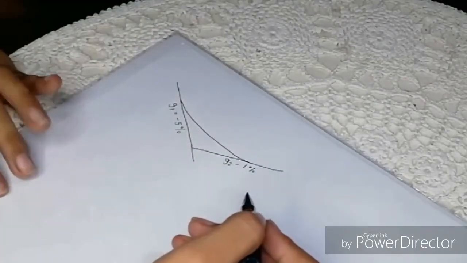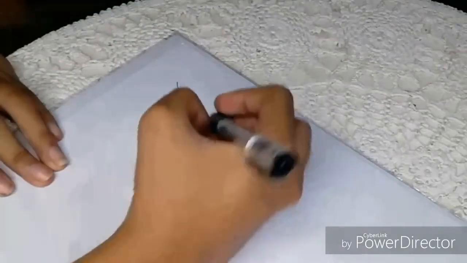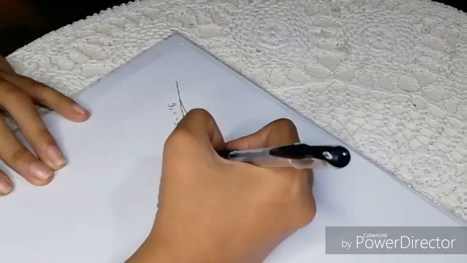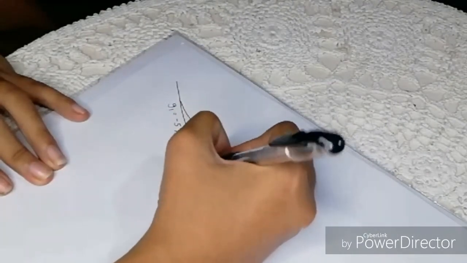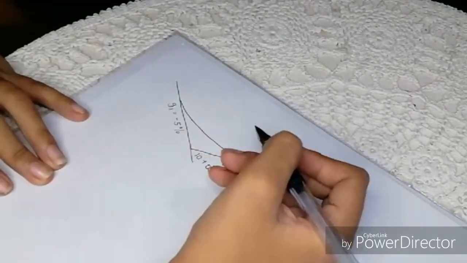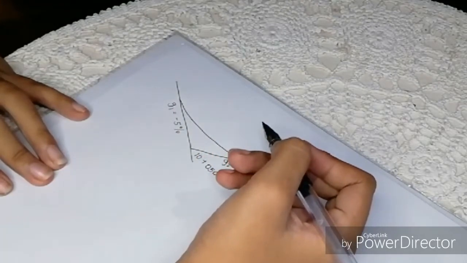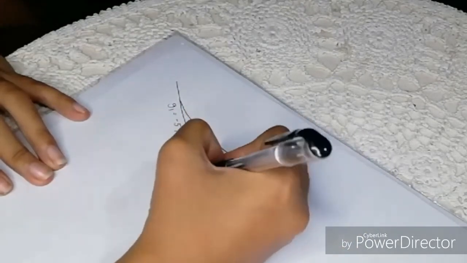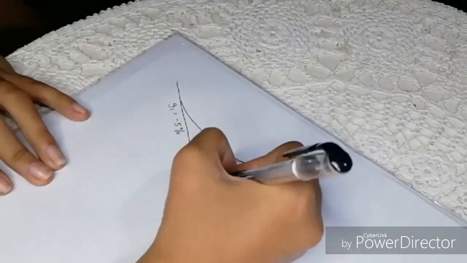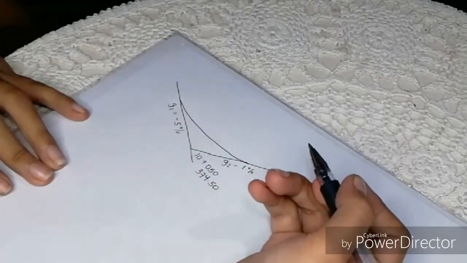Then, nag-intersect daw sila sa station na 10,050 and has elevation of 374.50 meters.